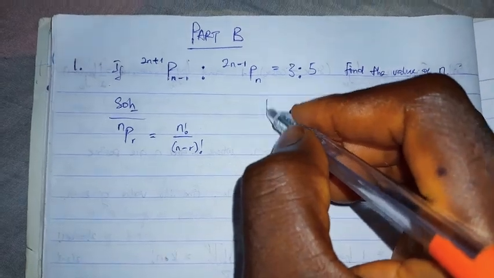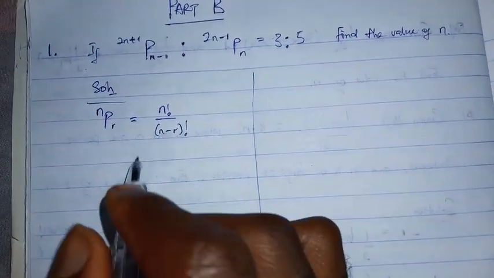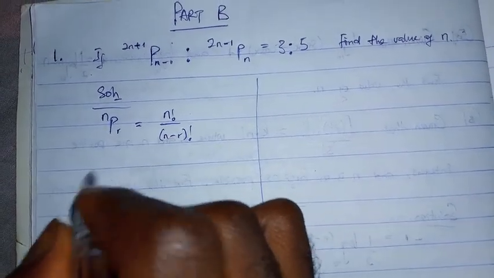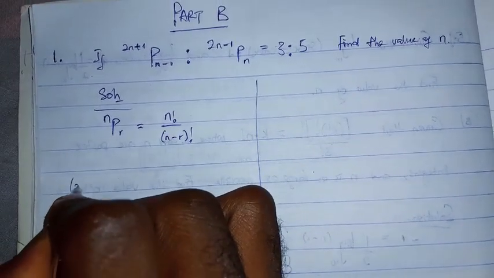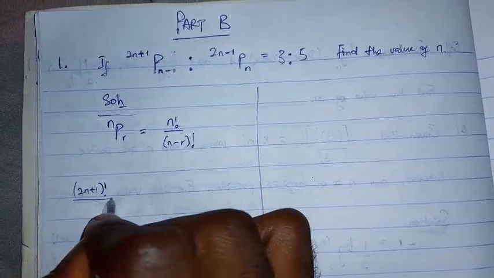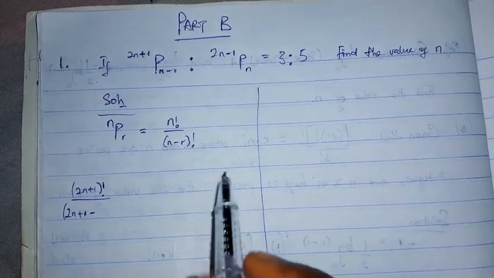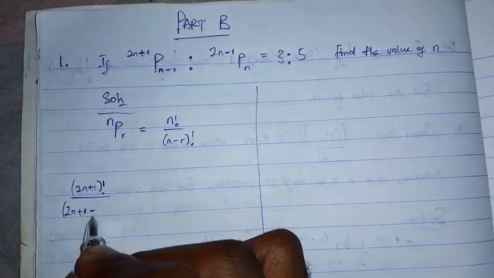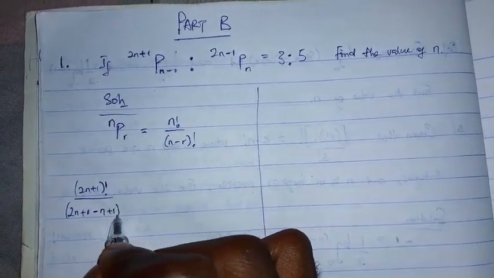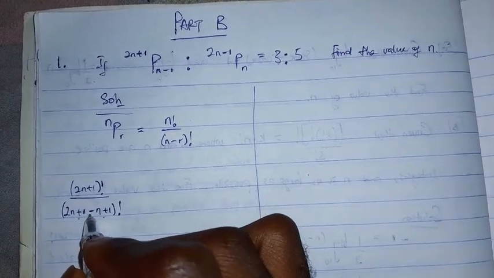So let's now see how I'm going to represent them and start solving. From here, I should be able to break my page into 2. So nPr now becomes (2n+1) factorial over (2n+1 minus n minus 1) factorial. So that's minus n plus 1 factorial. So this is n, this is r, we're subtracting.